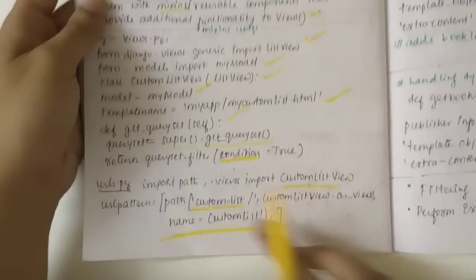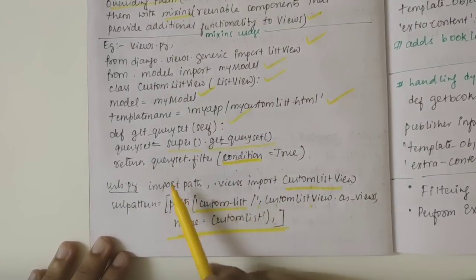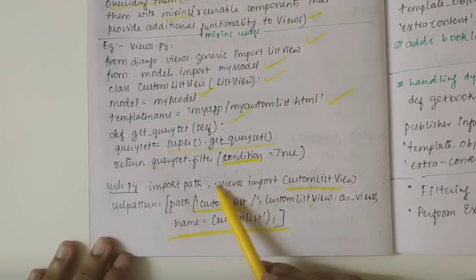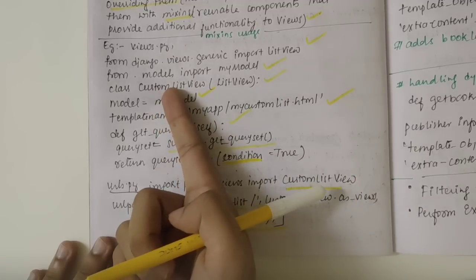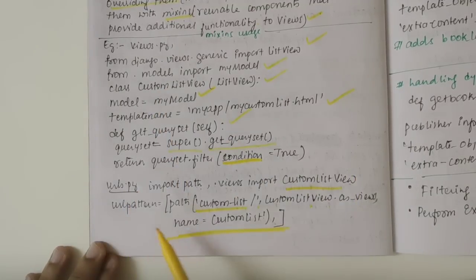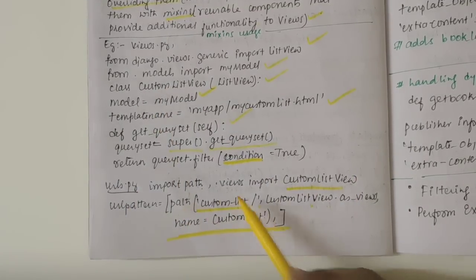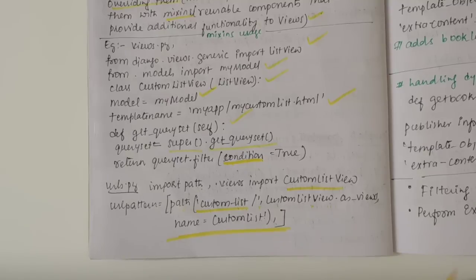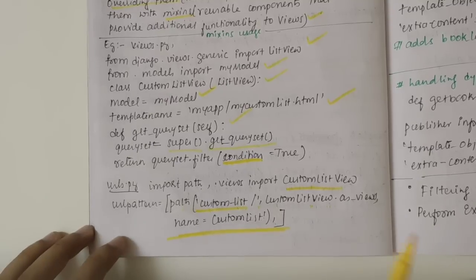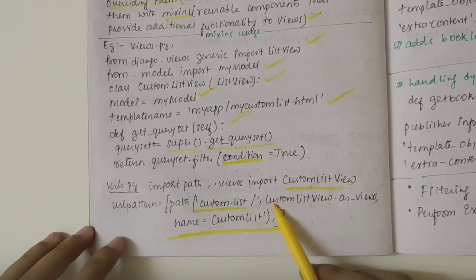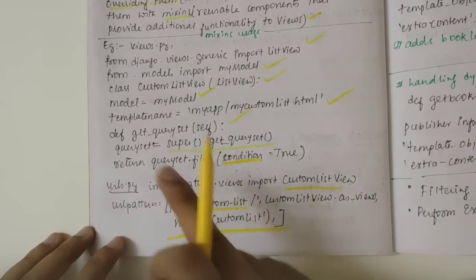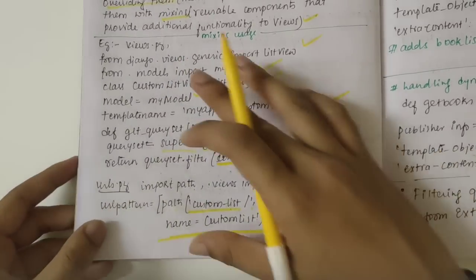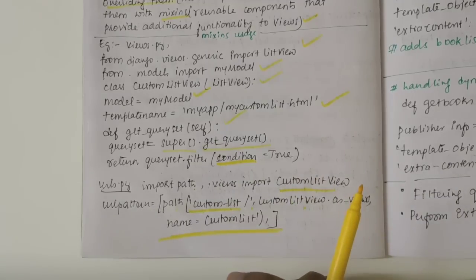Next, in the URL file we have from django.urls, I'm importing path. Then from views, I'm importing CustomListView, which was specified here. And after that, urlpatterns is equal to path('custom-list/'), performing the URL configuration, with CustomListView.as_view(), this one, and the name of this is custom_list. So I am performing the URL configuration here.